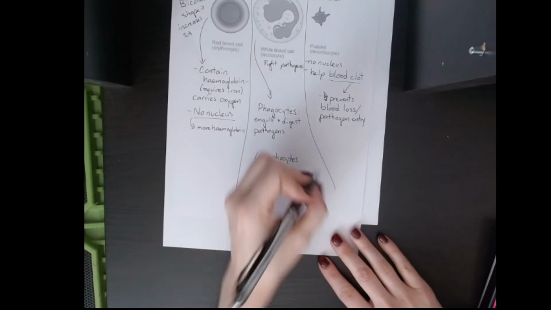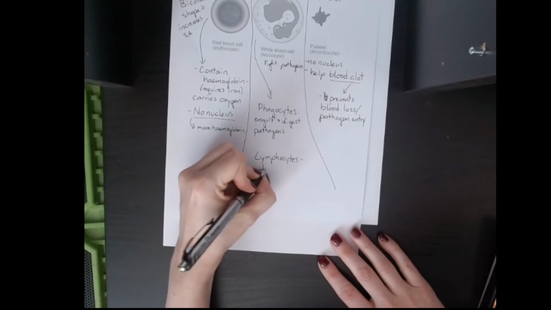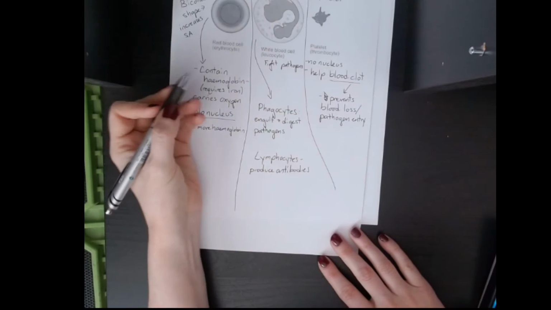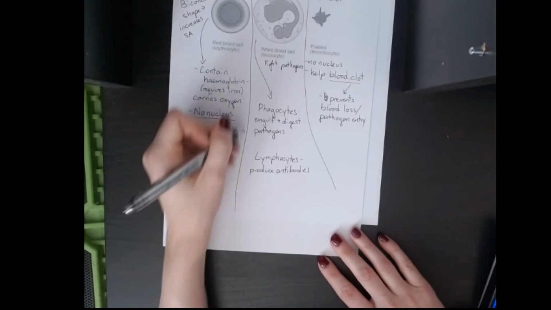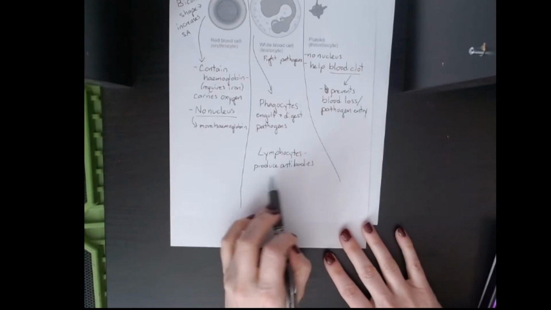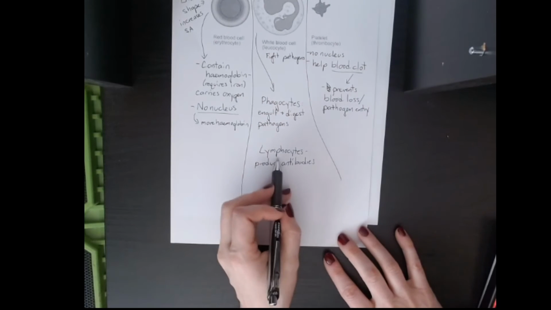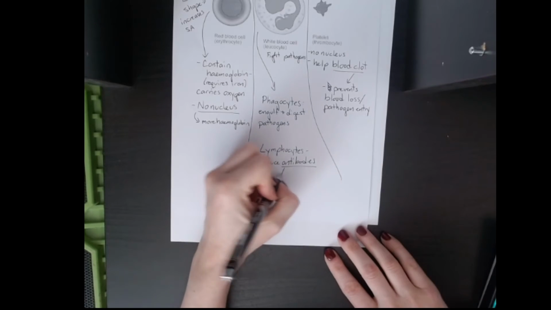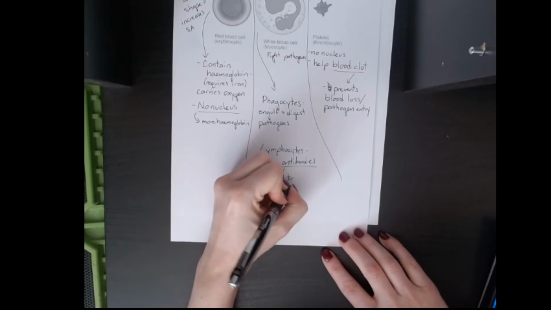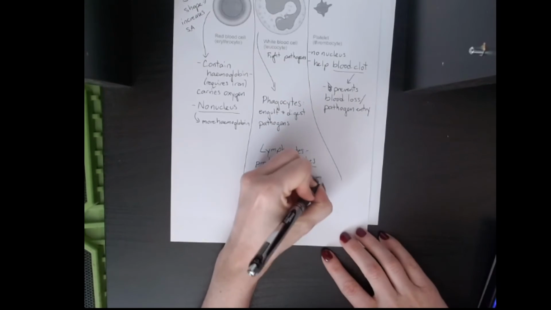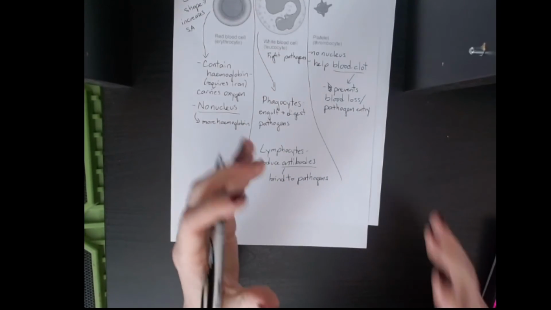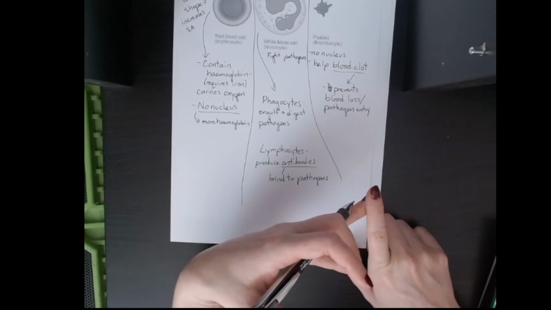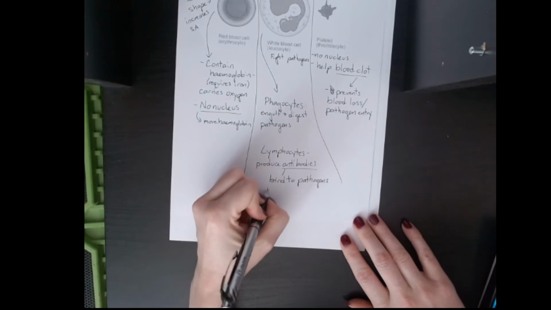Lymphocytes produce antibodies. If you're ever asked a 2-point question about blood cells, the idea is that you want their name and then this is what they do. This is their basic function. But sometimes you'll get a slightly more involved question about lymphocytes. So lymphocytes produce antibodies. Now, antibodies, what do those do? They bind to pathogens and neutralize or inactivate them. So they prevent the pathogens from entering a new cell or being able to cause any damage.